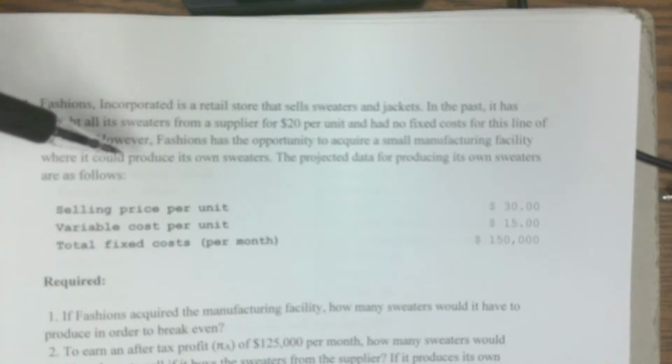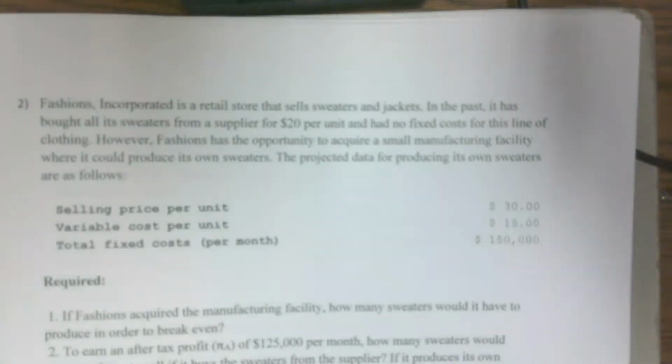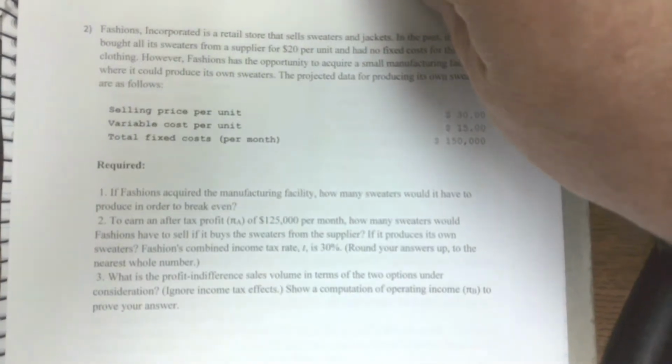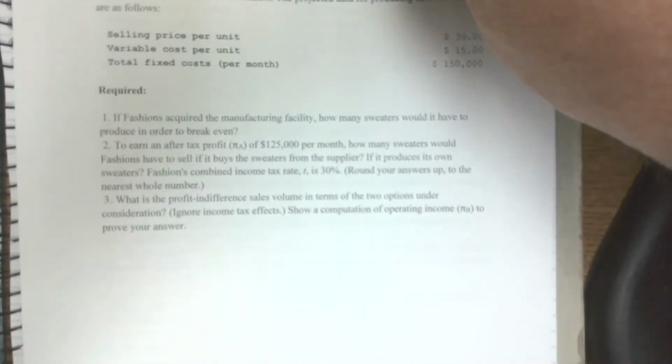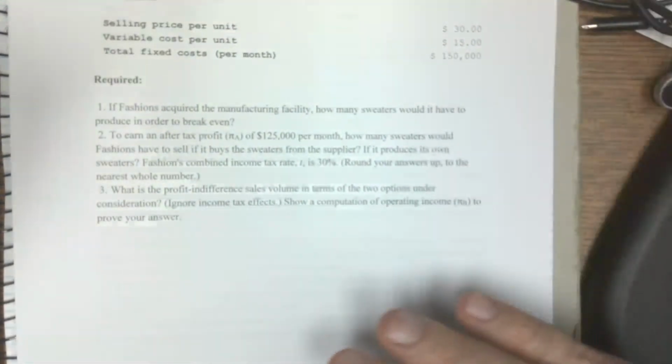However, Fashions has the opportunity to acquire a small manufacturing facility where it could produce its own sweaters as follows. The selling price is $30 per unit. The variable costs are $15, and the total fixed costs are $150,000. If Fashions acquired the manufacturing facility, how many sweaters would it have to produce in order to break even?